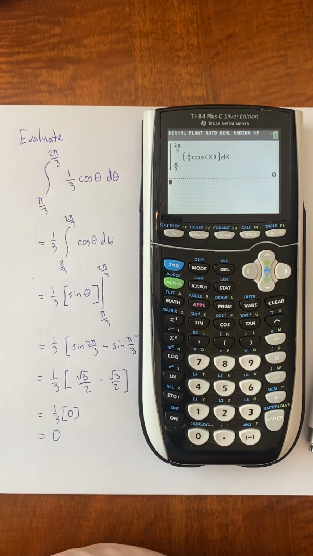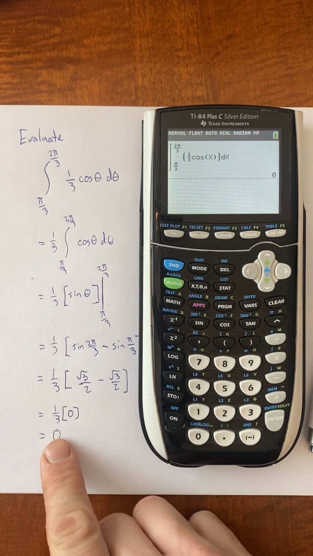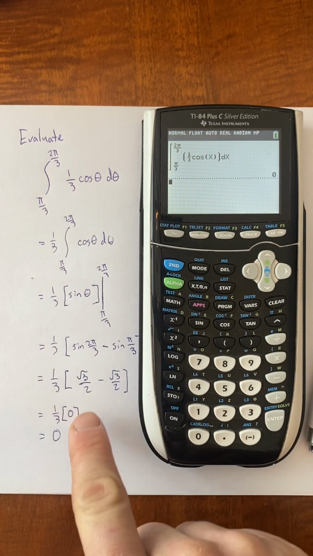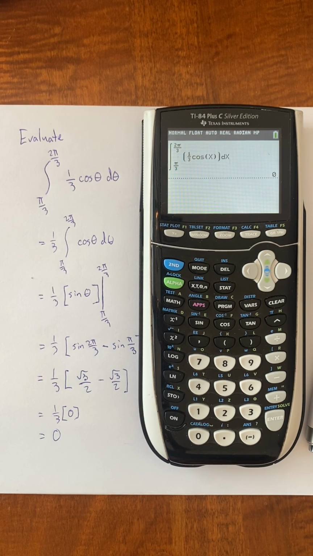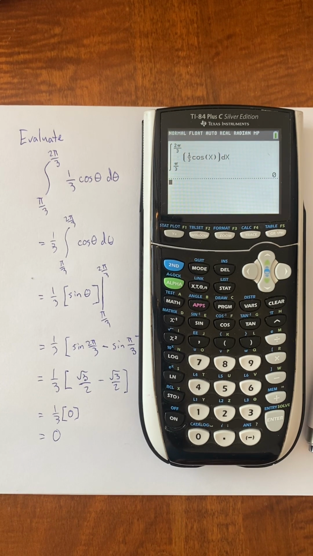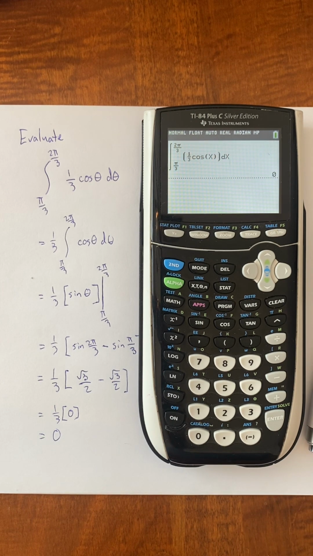I'll hit enter, and shockingly, I get 0. So your calculator saves you a whole bunch of steps. And actually, it can integrate any function that you put into it. It'll be as accurate as the resolution if it's using some other technique. But in many cases, it actually uses a very good process for getting to the correct answer as well. So it should be accurate within 3 decimal places, and it'll give exact value answers if those are easily findable. So that is evaluating a definite integral.